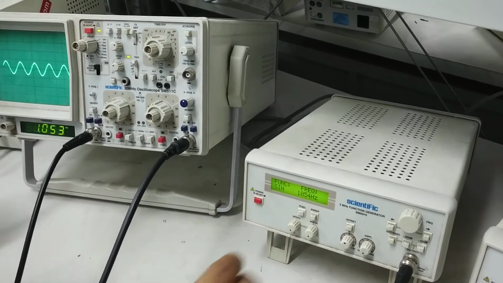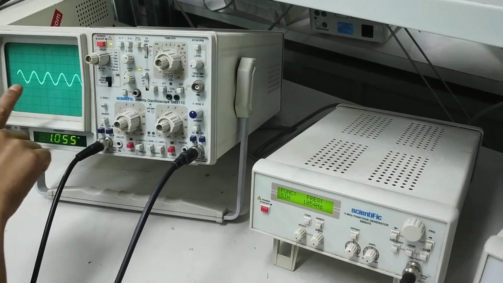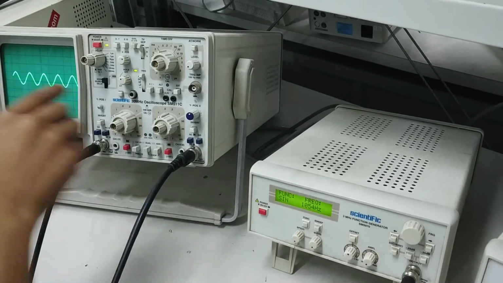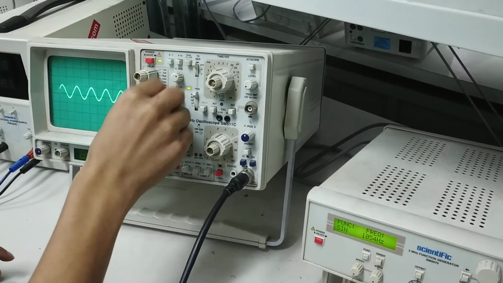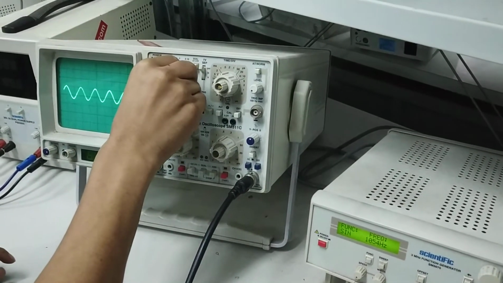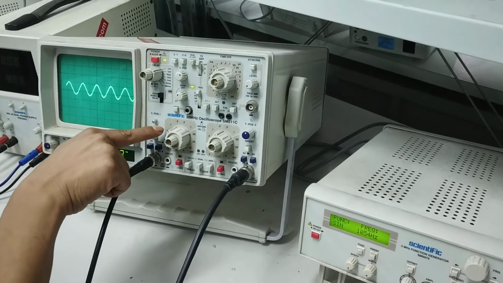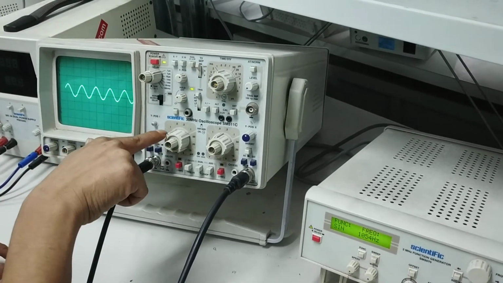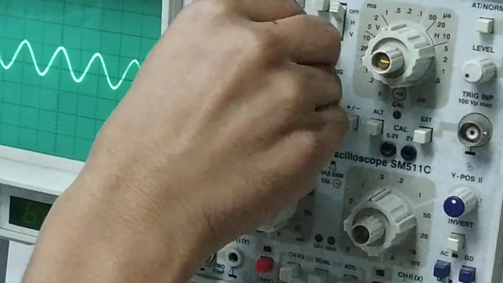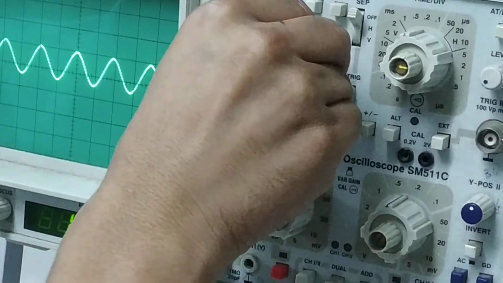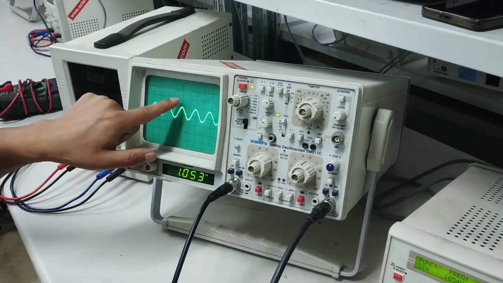And now amplitude. As you can see here, this is your sine signal with an amplitude of approximately 1.4 volt. This indicator is pointed to 1 volt. So one box is 1 volt, and it's taking an extra 2 divisions. So 2 divisions will be 0.4. So the total will be 1.4 volt peak to peak.